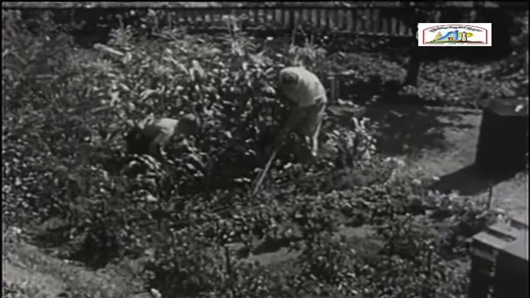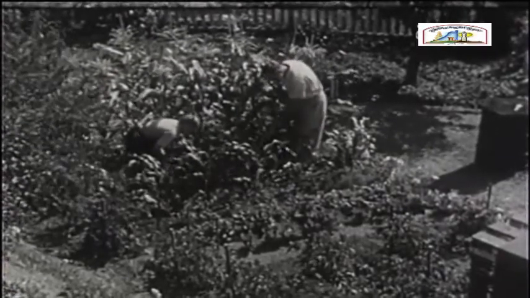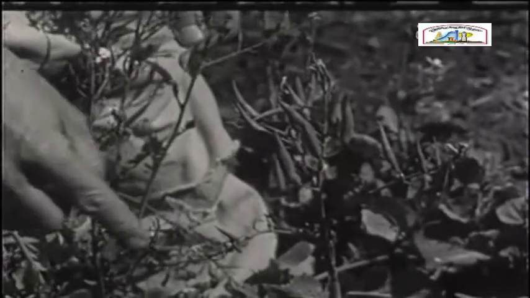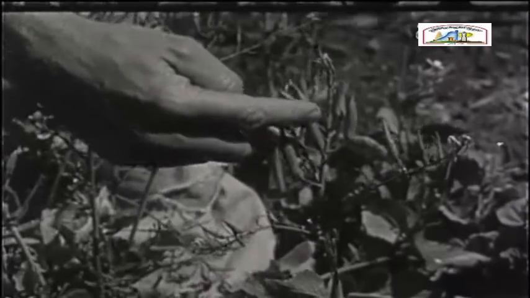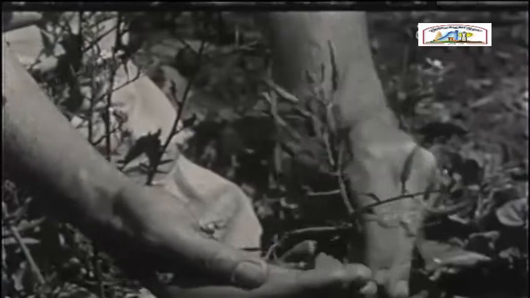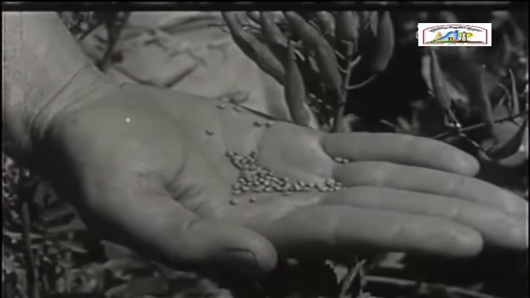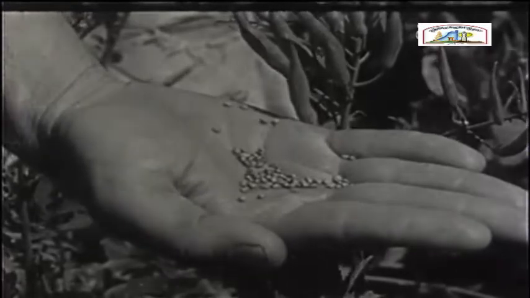We know that most plants we grow in our gardens are green plants, and that they can grow from seeds. This is a radish plant, and seeds are growing in these pods. By means of seeds, this radish plant can reproduce itself. But seeds are not the only means of reproduction for green plants.